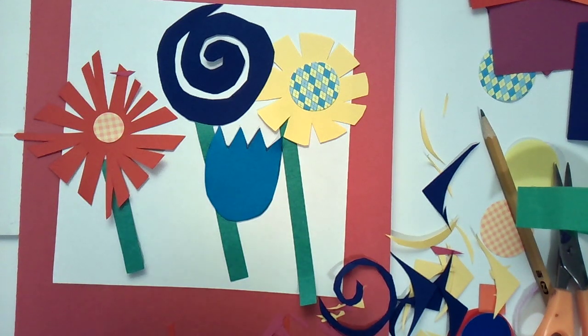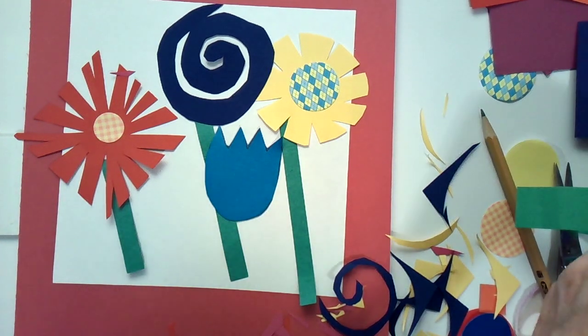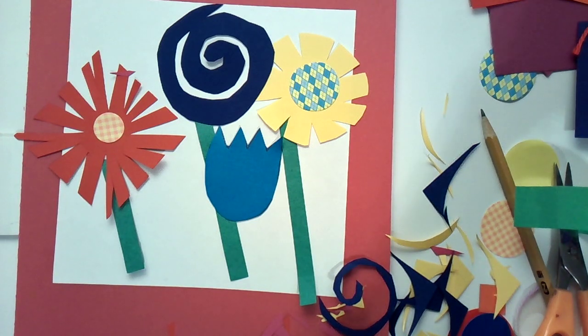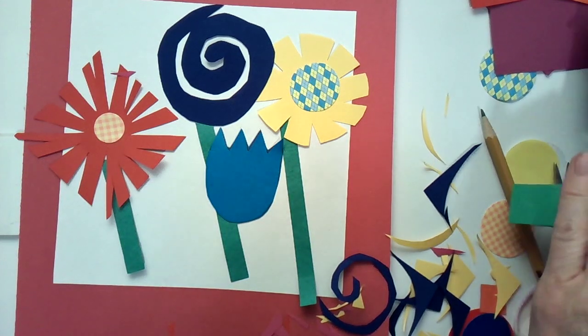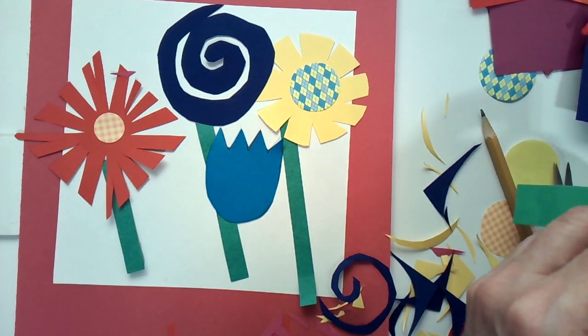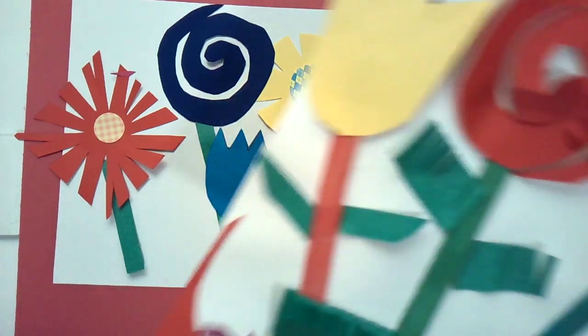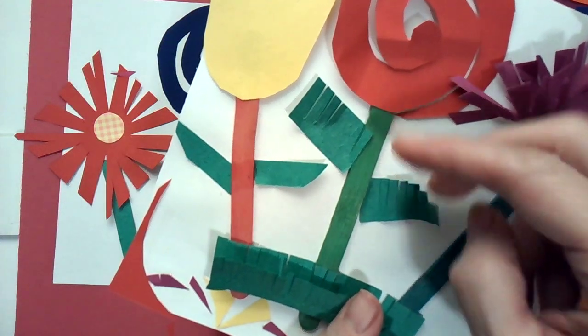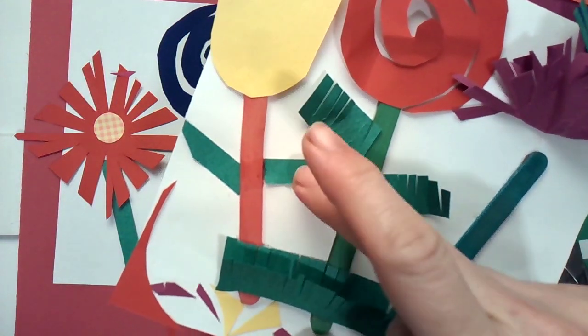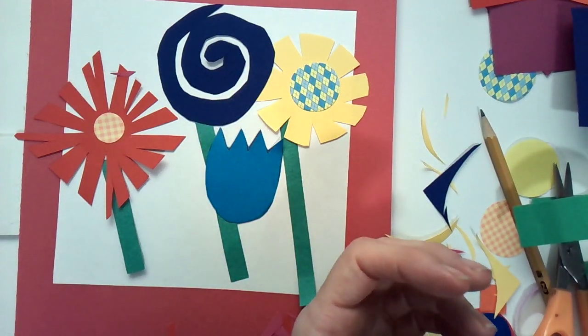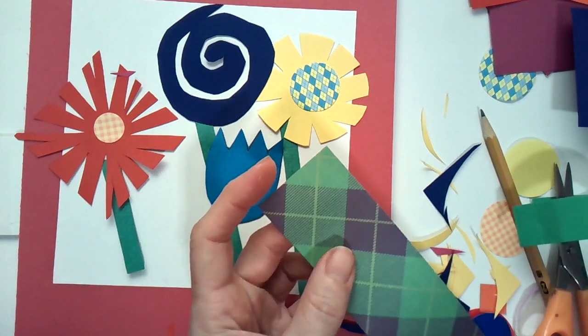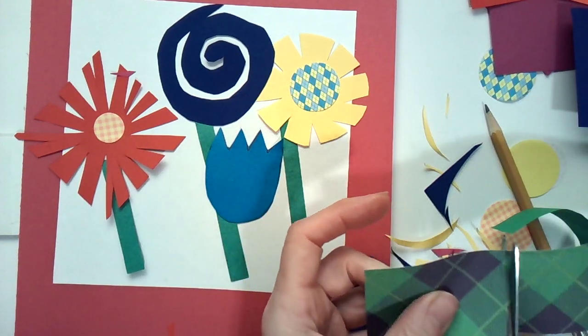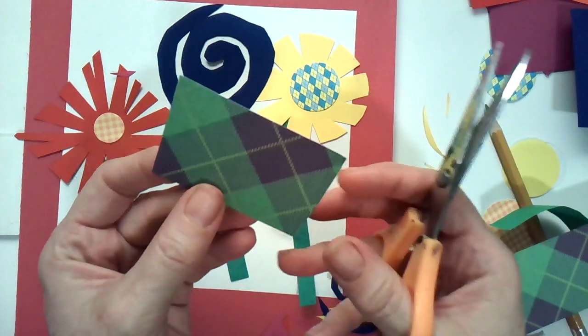And now what you want to do is get your green paper for your stem, or you could use anything you'd like. Green paper for a stem or green paper for the leaves. And there's multiple possibilities. Here are some leaves that have these little pieces that cut out, almost like a grass effect. Here's some rounded leaves. So it's up to you how you'd like to do that. I found this cute pattern paper. I think it'd be fun to make a couple of leaves from this. So I'm cutting out the pieces.